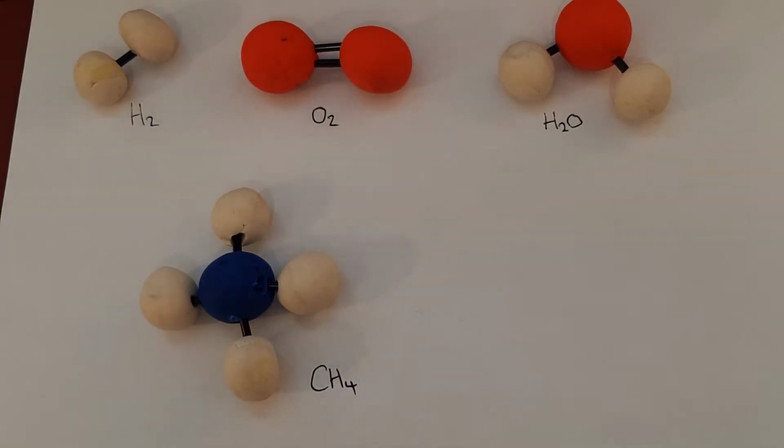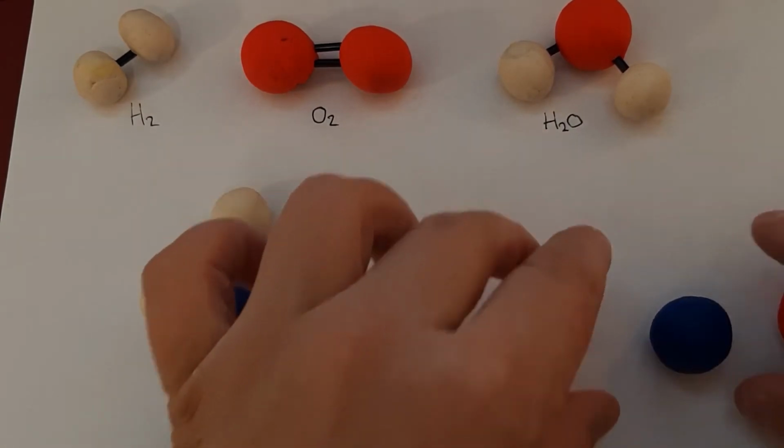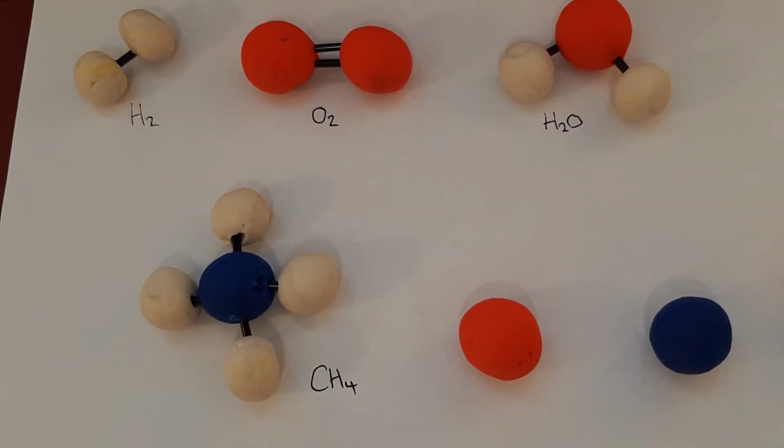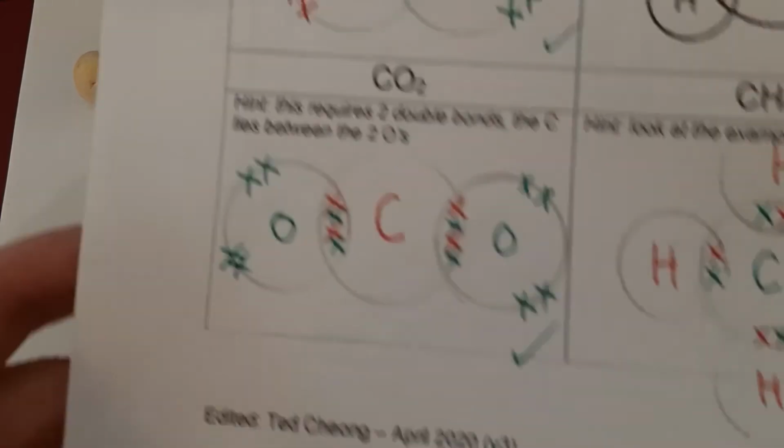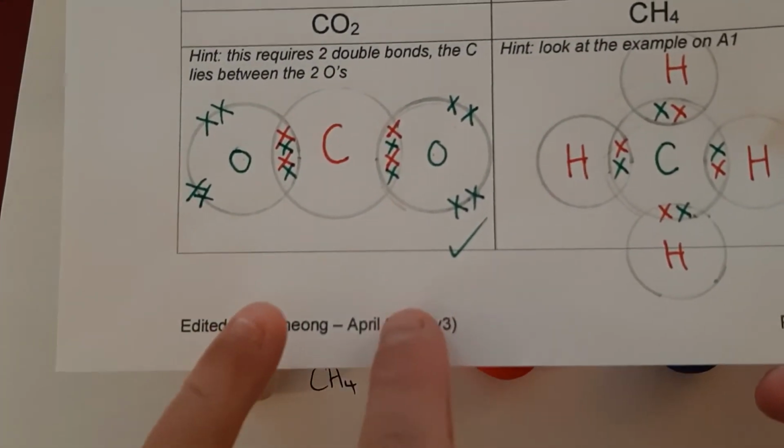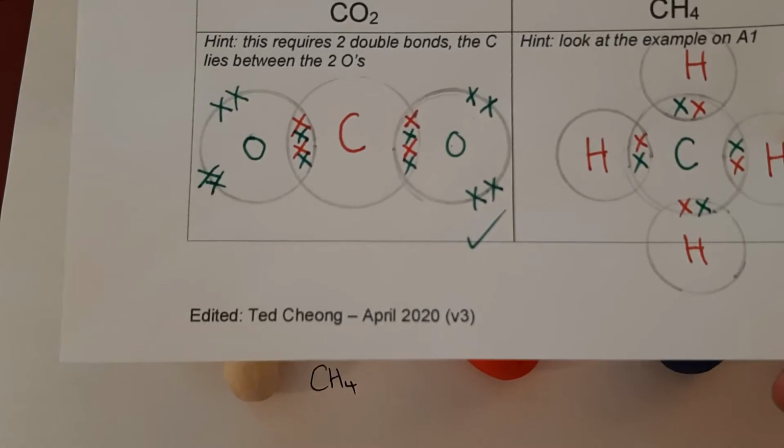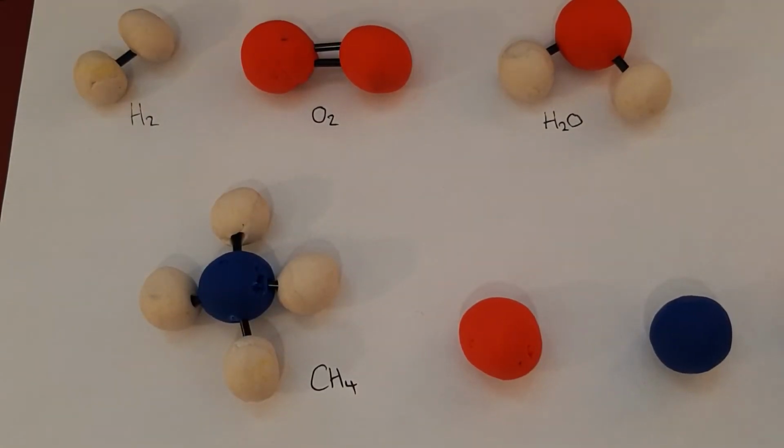And our last compound is going to be carbon dioxide. So 1 carbon with 2 oxygens. And again, looking back at last lesson, you'll remember that carbon dioxide has got 2 sets of double bonds. And we need to represent that.